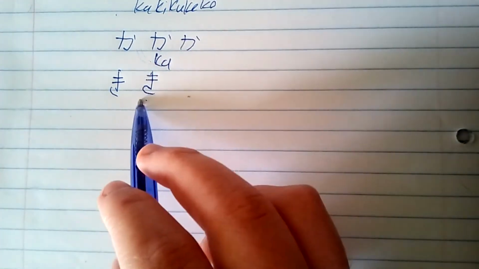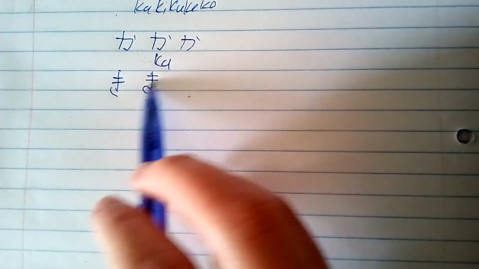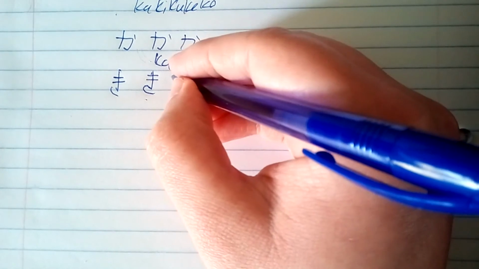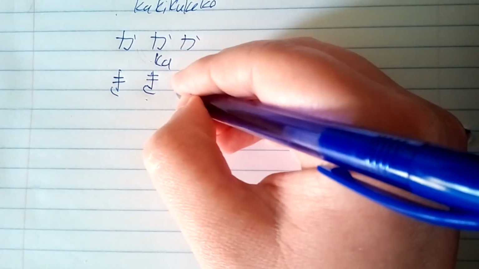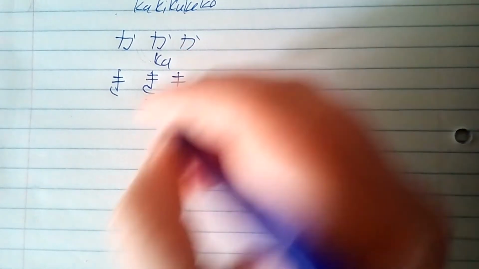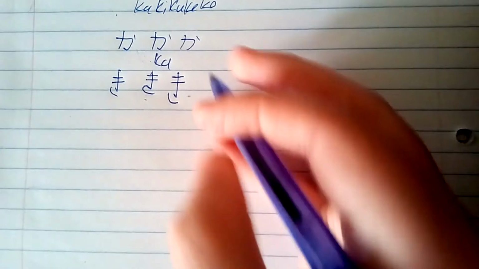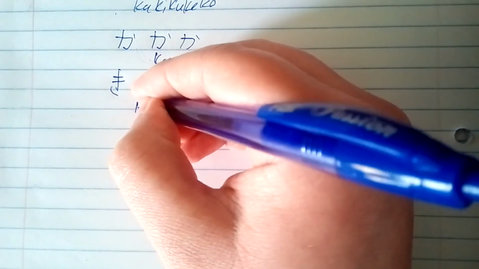On some electronic devices, the ki might look like that. So yeah, you know both ways, but usually it's just this. I mean that's ki. The ki would look like that, not ka. So this is ki.